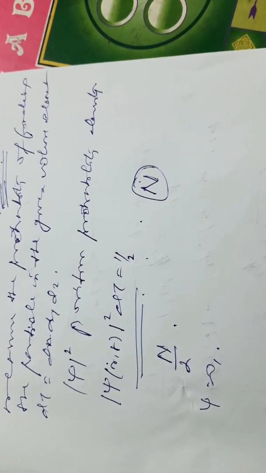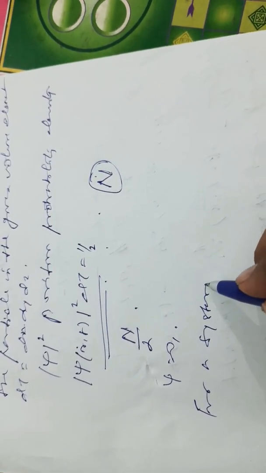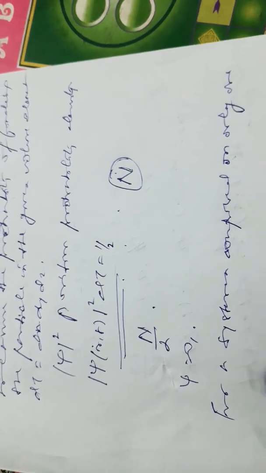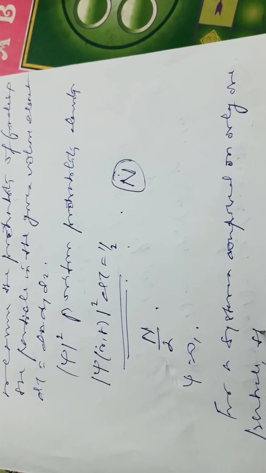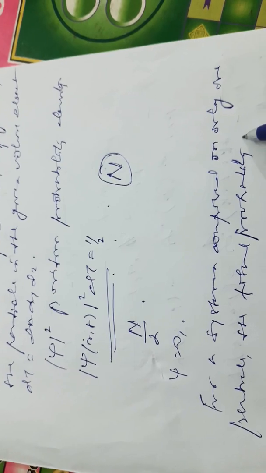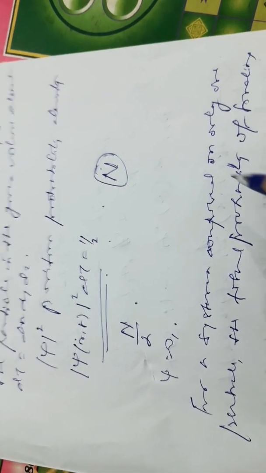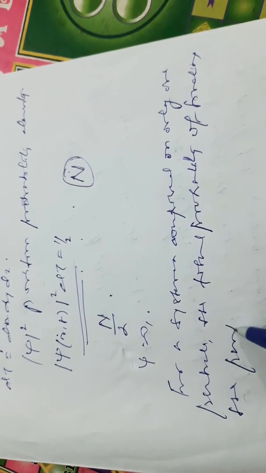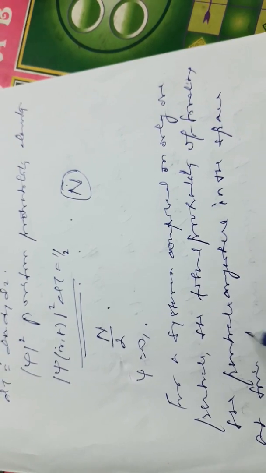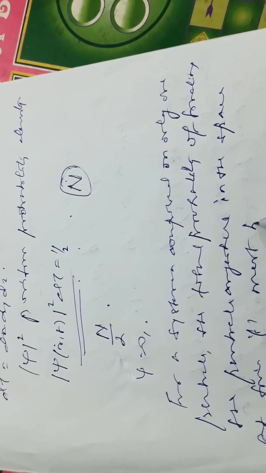For a system composed of only one particle, the total probability of finding the particle anywhere in the space at time t must be equal to 1.